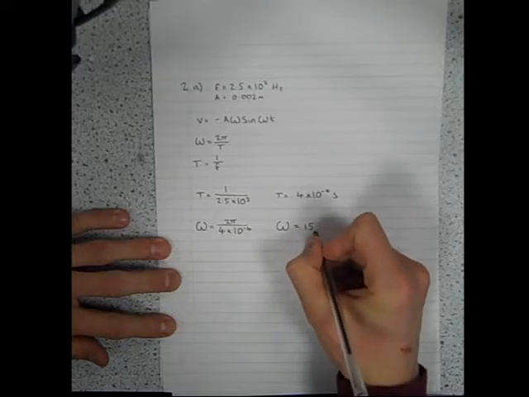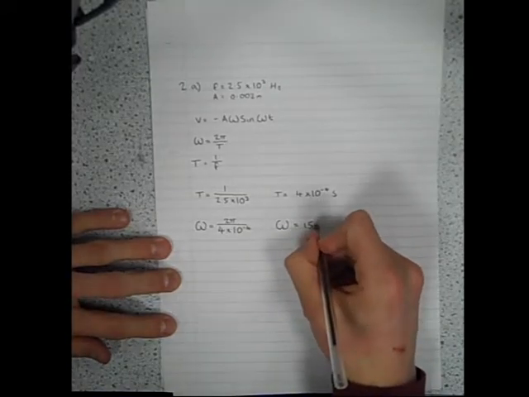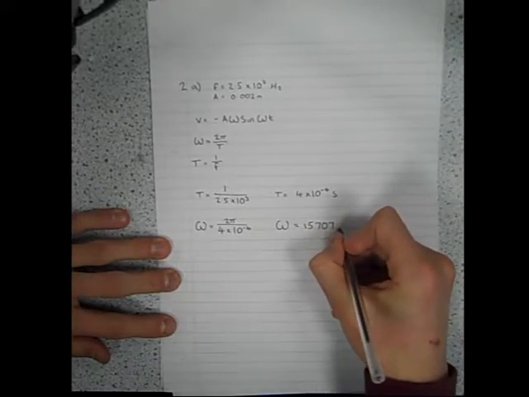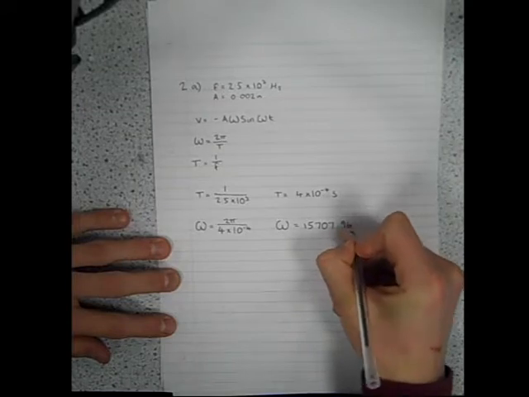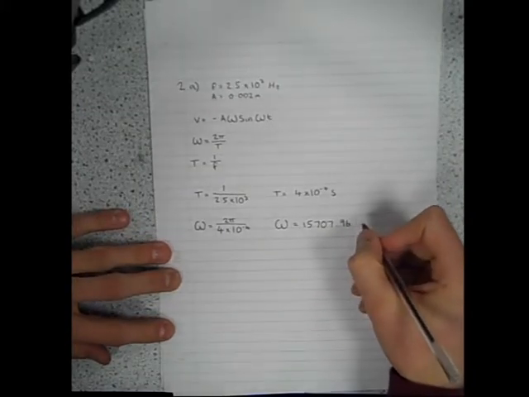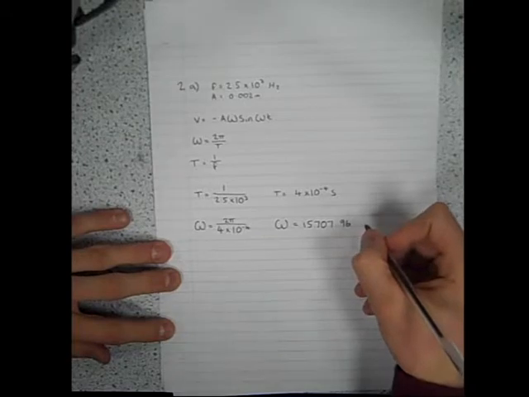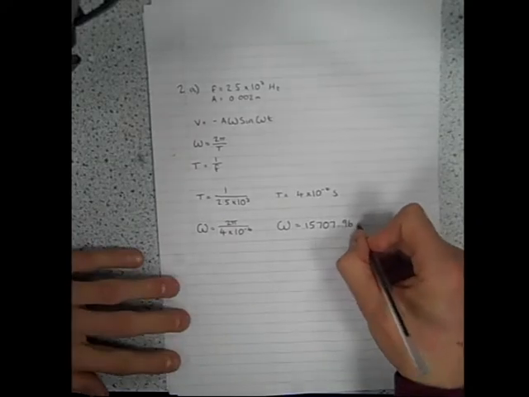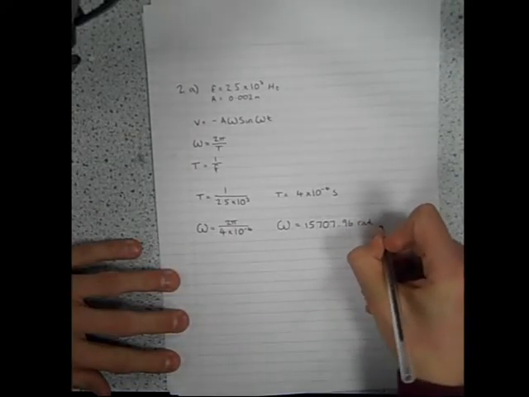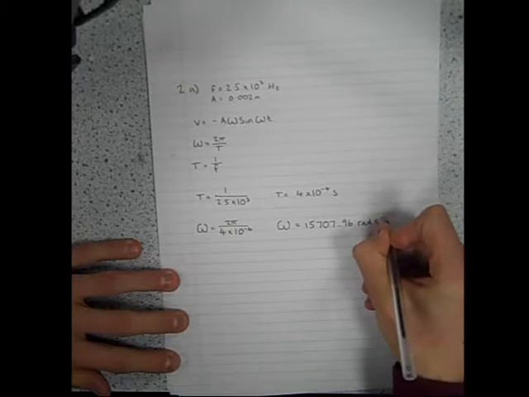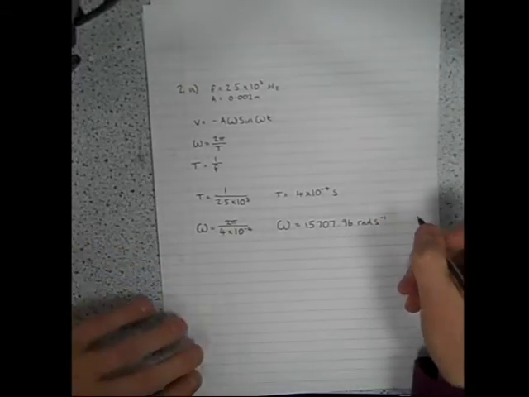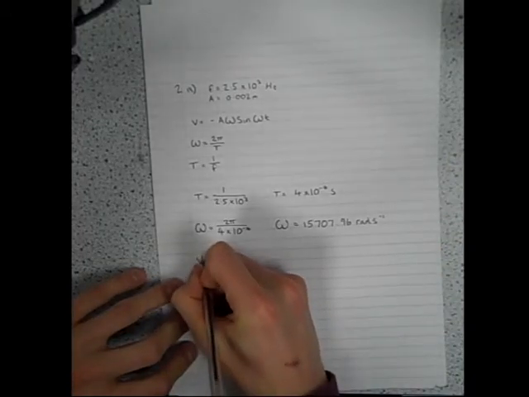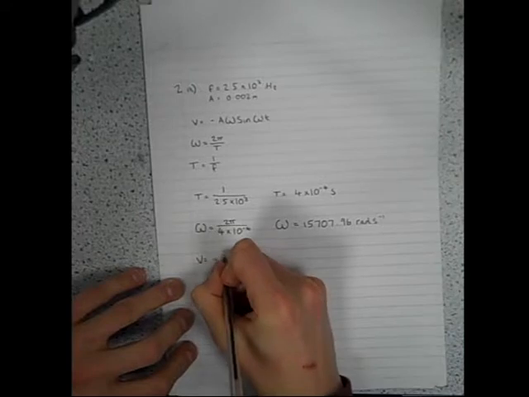equals 15,707.96, or 5,000 pi is an exact number. That is radians per second, or rad s to the minus 1. So you've got your omega, you've got T, and so now you're going to use v equals minus A omega sine omega t.